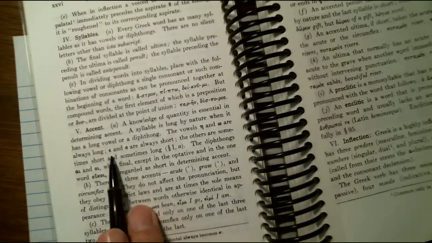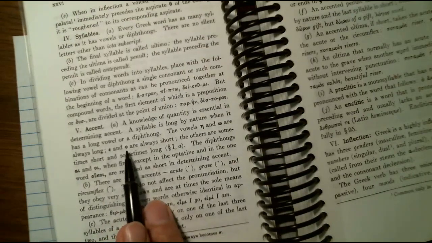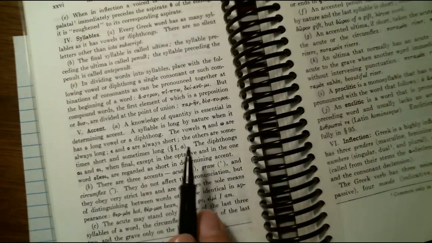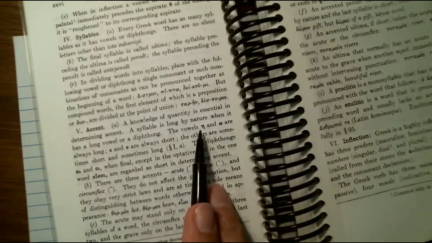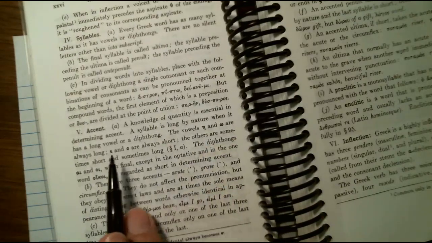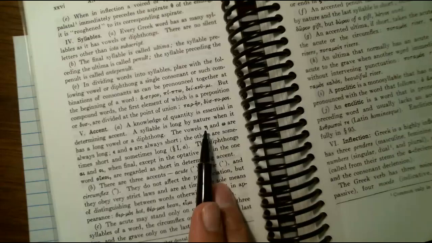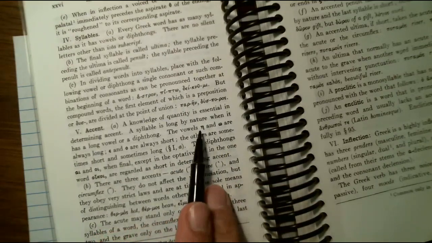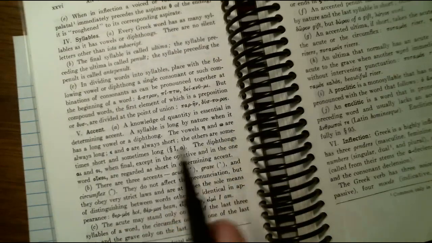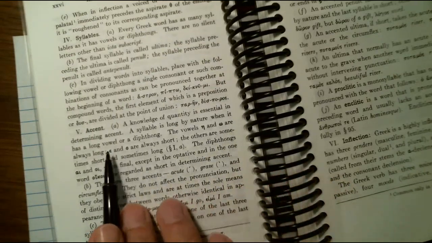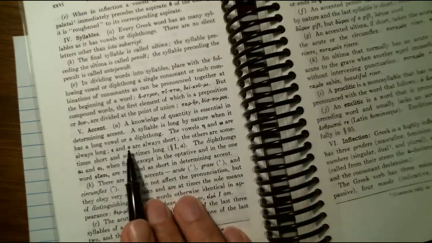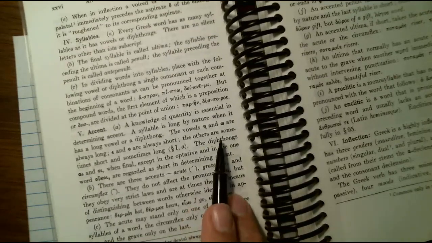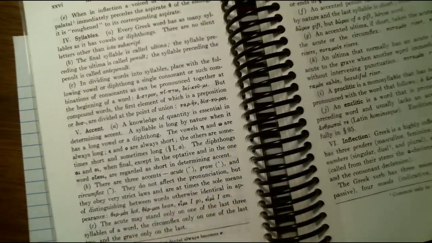Just take mental note of this. Epsilon and omicron are always short, okay? And you could explain that by they have corresponding vowels that are long for them. So epsilon corresponds to eta, and omicron corresponds to omega, right? So therefore, because they have long representations of themselves in other letters, eta and omega, the epsilon and omicron can just chill and be short all the time, right? They're always short. The others are sometimes short, sometimes long.